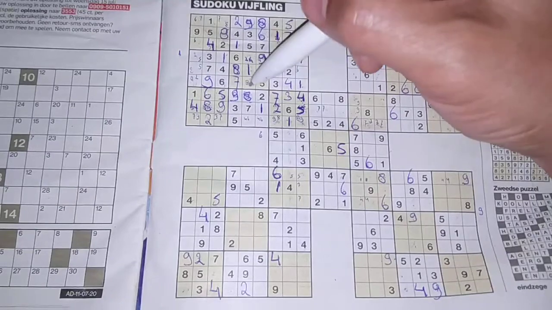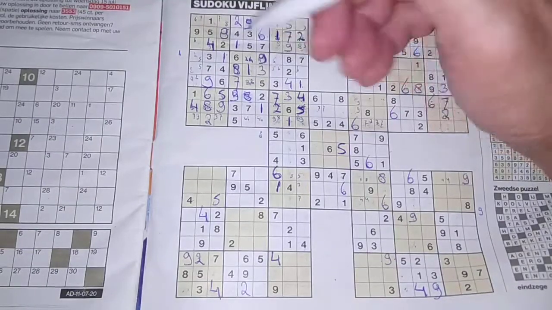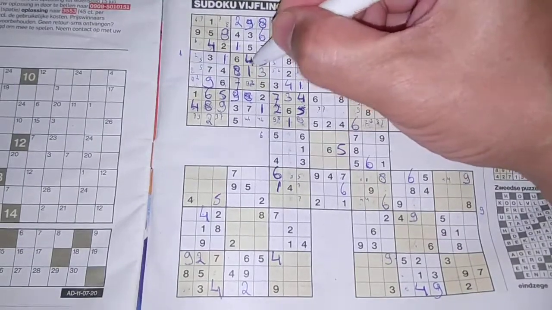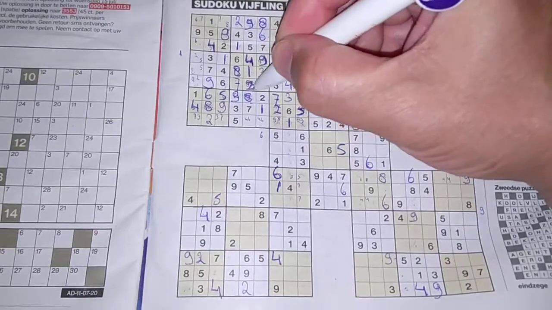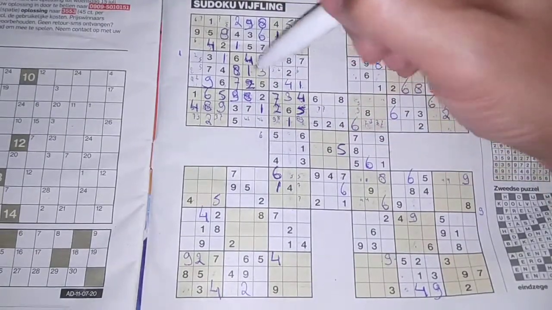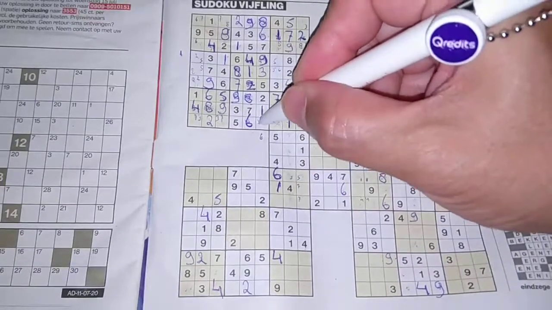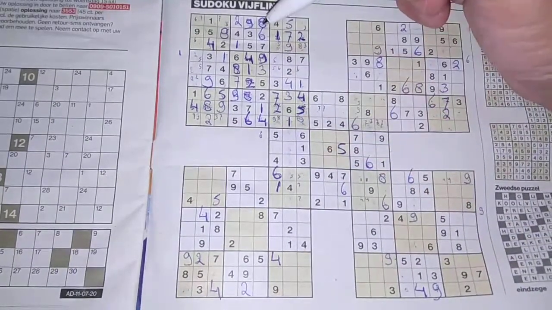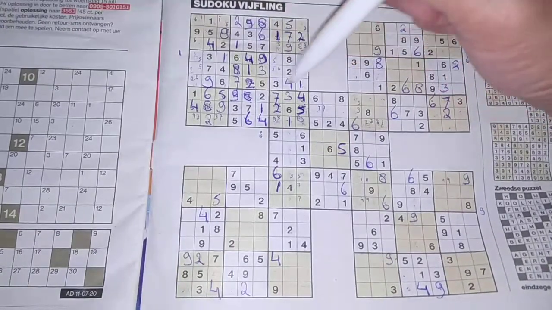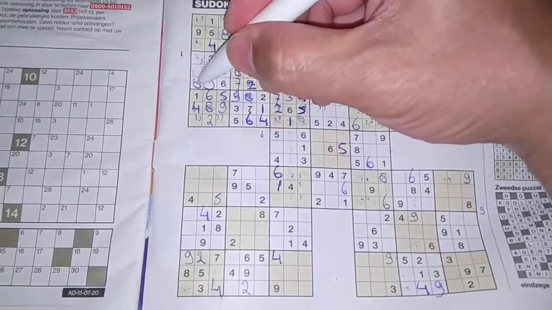The 2 and the 4 are left. We have a 4 here, so no 4 there. 4 should be here, and the 2 goes there. We have a 4 now, so this cannot be a 4 anymore. This should be the 6, and this should be the 4. One number left in this row for the number 8.